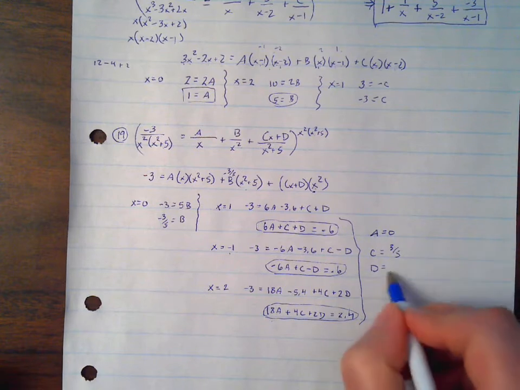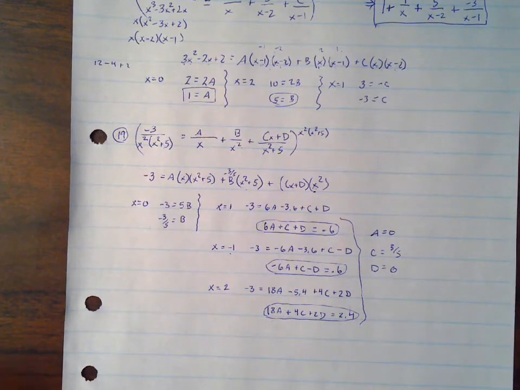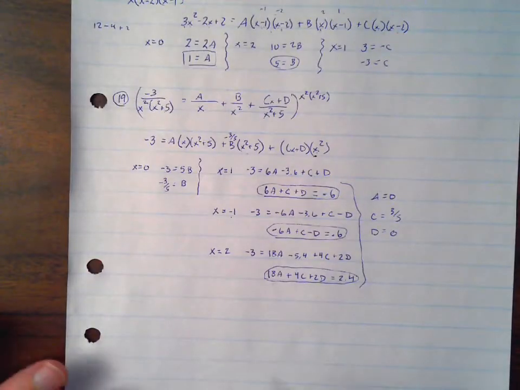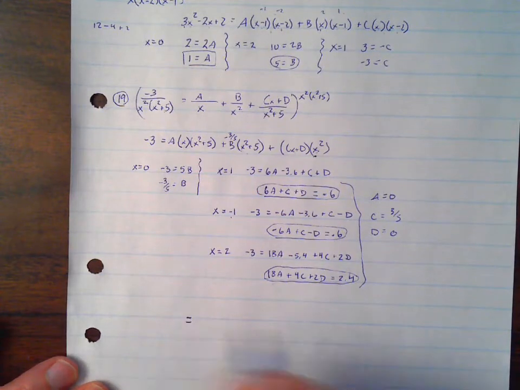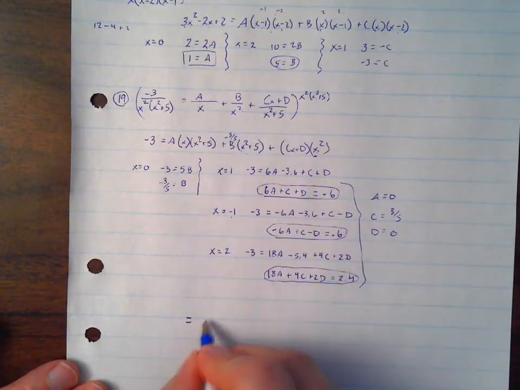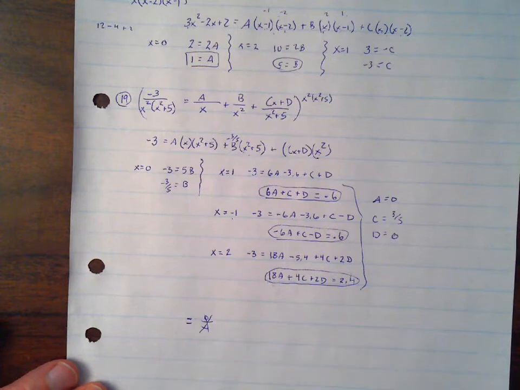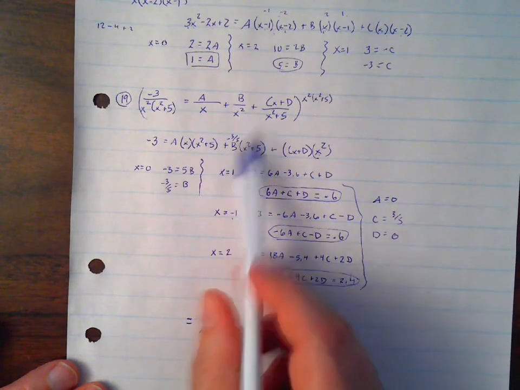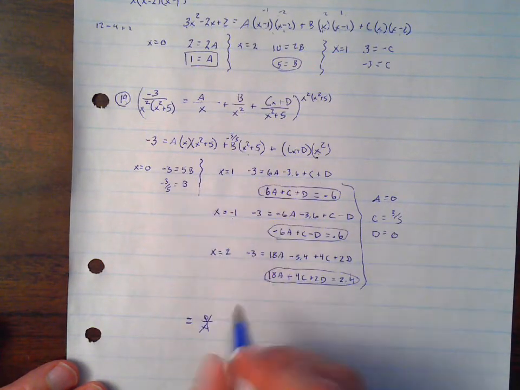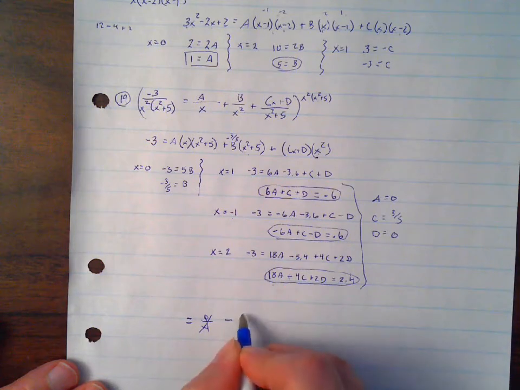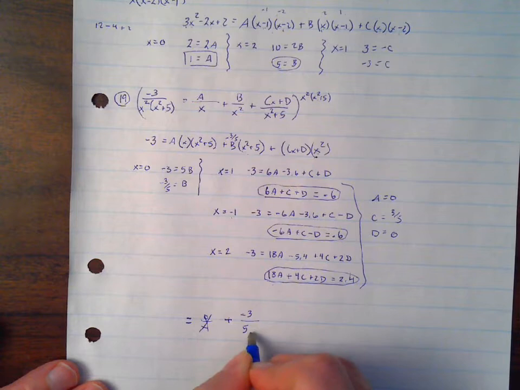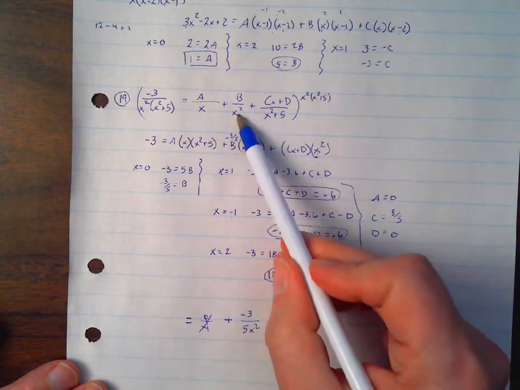The second number, the c, is equal to 3/5, and the third number, the d, is equal to 0. Okay, so to put this into an answer, we know it's going to be the a, which is 0 over x, which just cancels out because it's 0. The b, we said, was negative 3/5, and that's an x squared there.